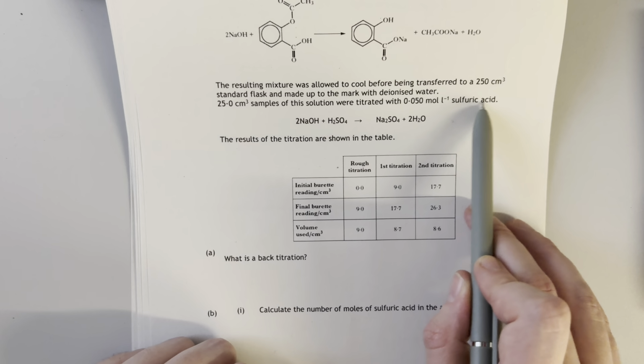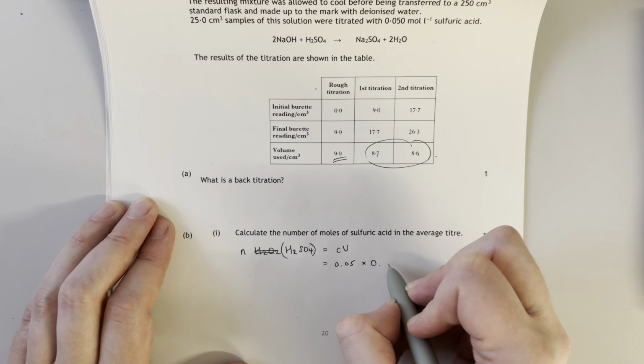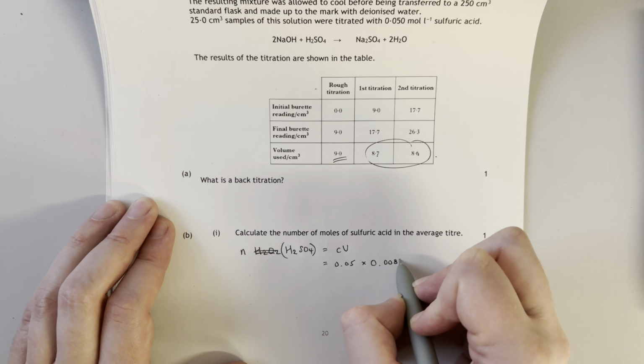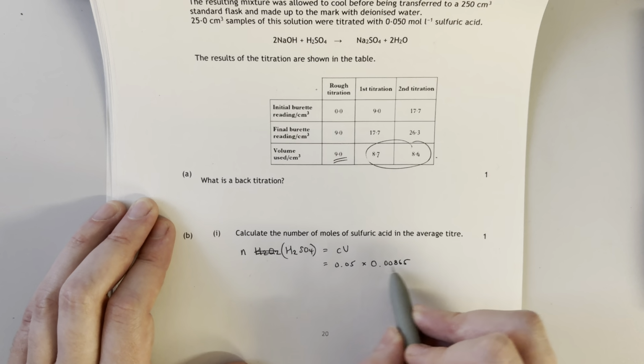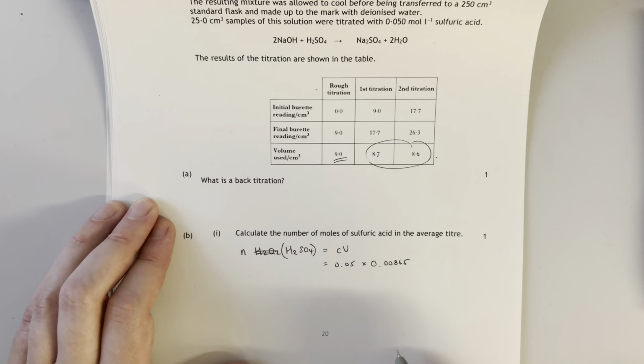Just quickly, that plus that divided by 2 is 8.65. We'll convert it to litres, so that's 0.00865. Be careful with your dividing by 1,000 there, just making sure you've got the right number of zeros. And then the final answer for that, 4.325 times 10 to the minus 4. That's our number of moles.